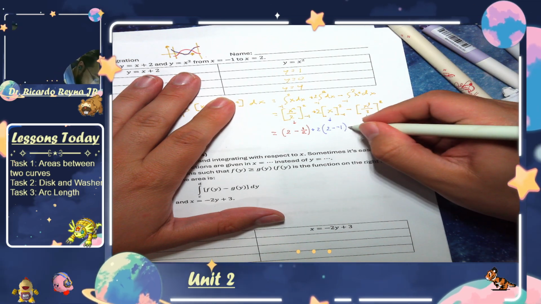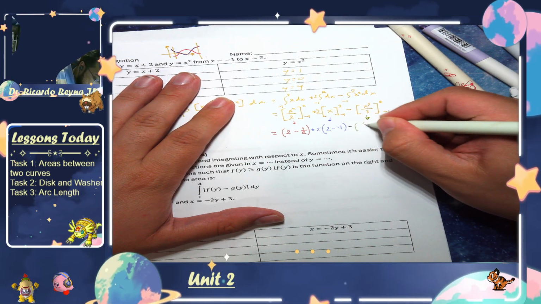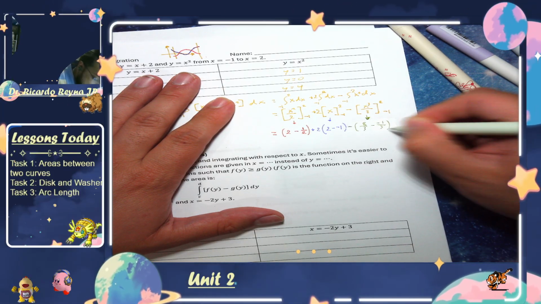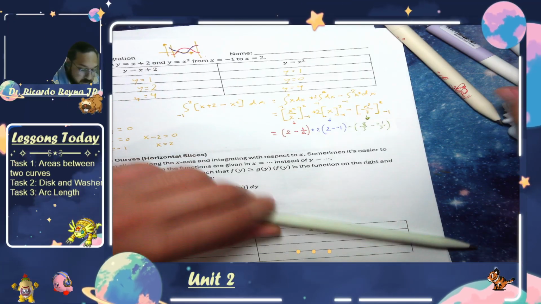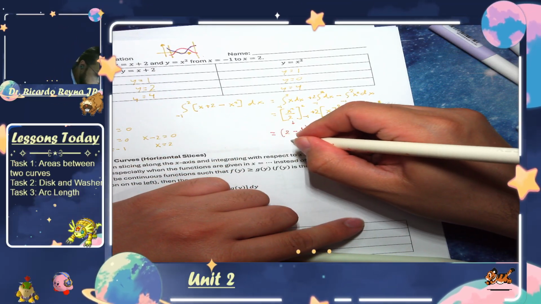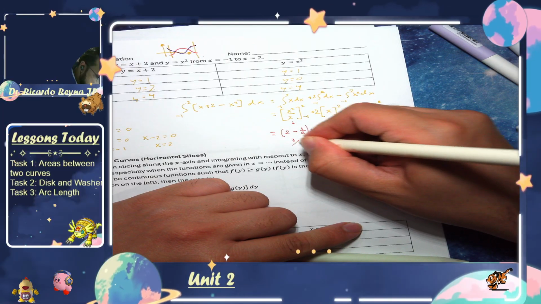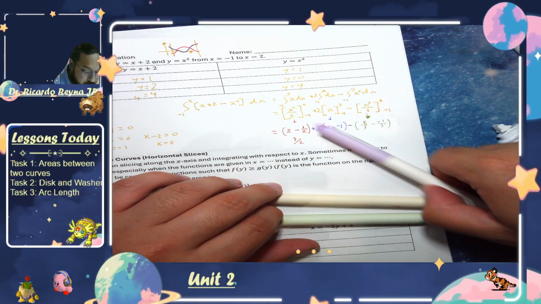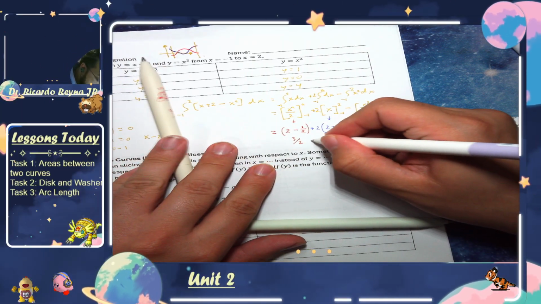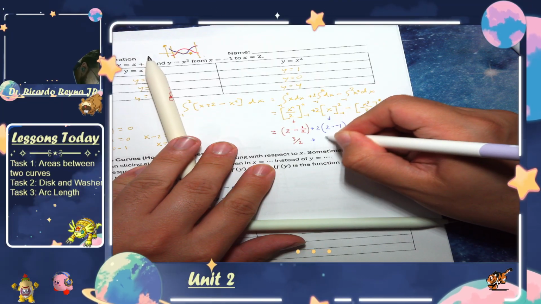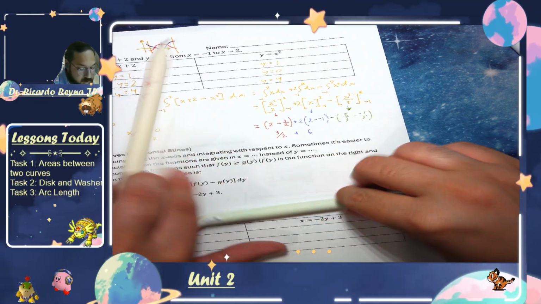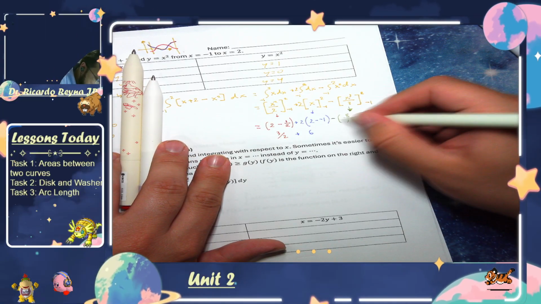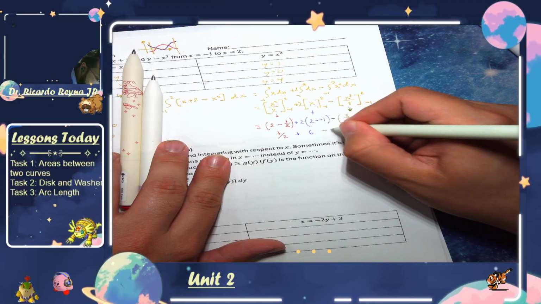Okay. Minus on the front, we got 8 over 3, and then minus a negative 1 over 3. All right, this part simplifies to 3 over 2. This part over here simplifies to 6. And then this part over here becomes 9 over 3, which is just 3, so minus 3.